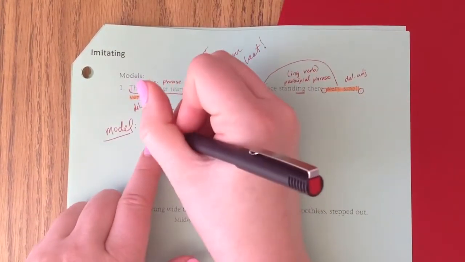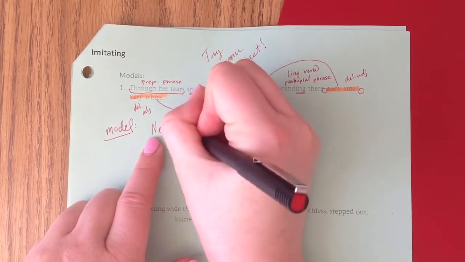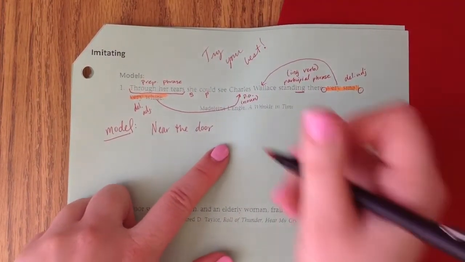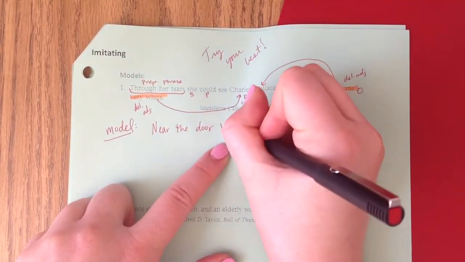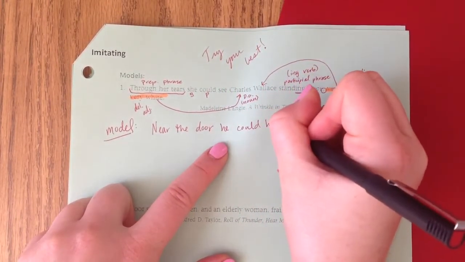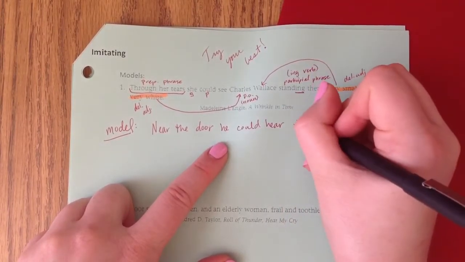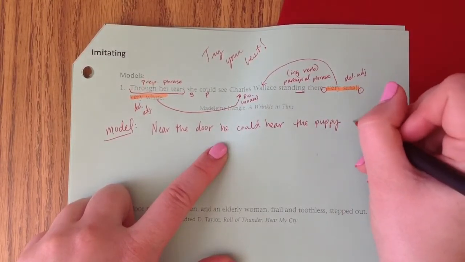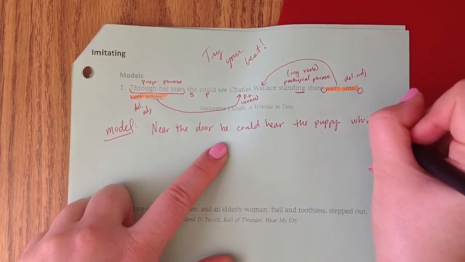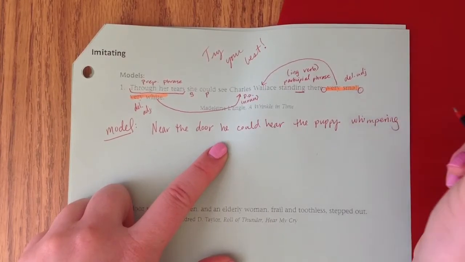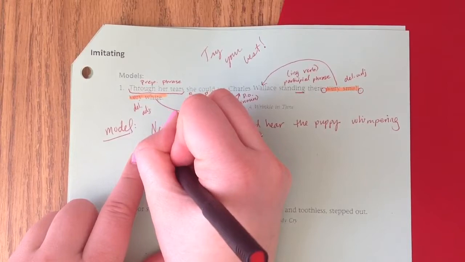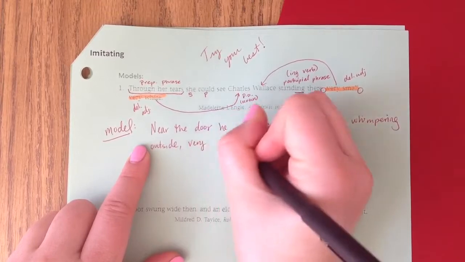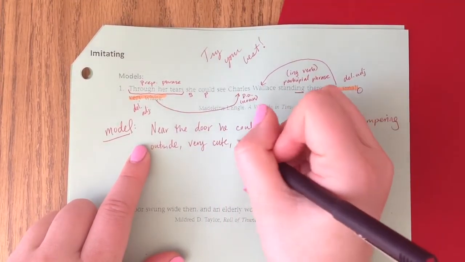Near the door. That's my prepositional phrase. Now I need my subject and my verb. He could hear the puppy. That's my direct object. Whimpering outside. There's my participial phrase. Comma. Very cute. Comma. Very sad.